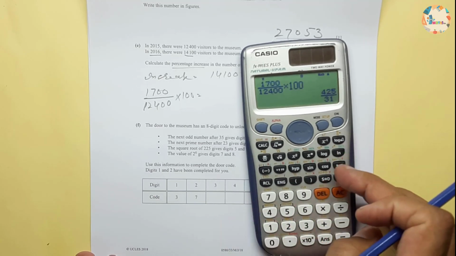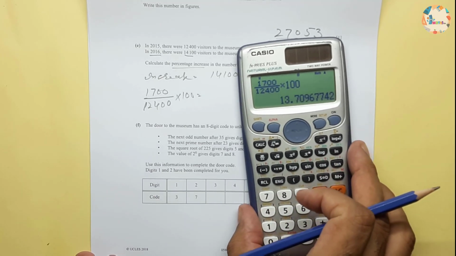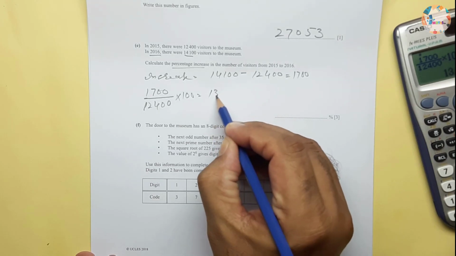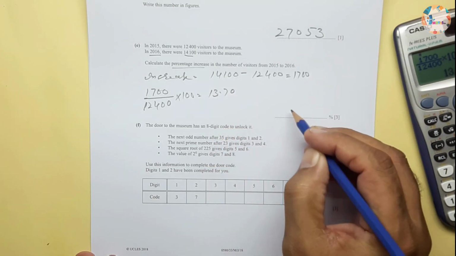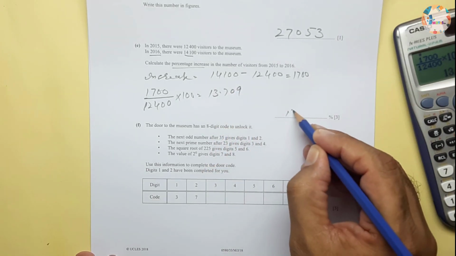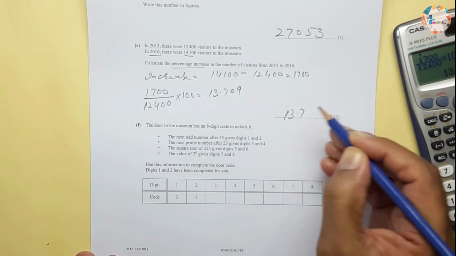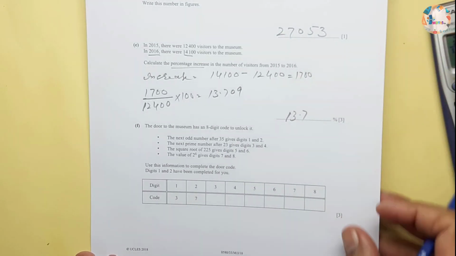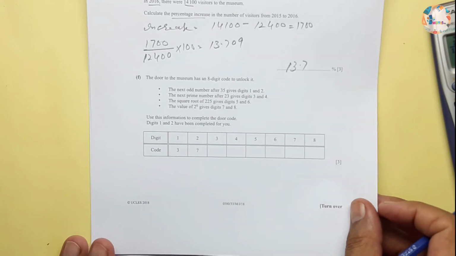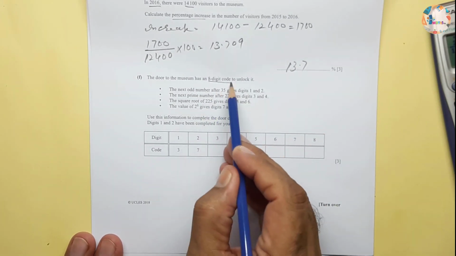This will be equal to 13.70, so we can write 13.7%.